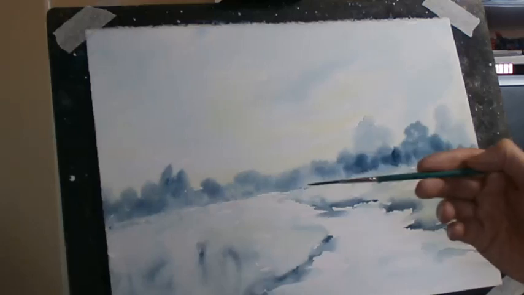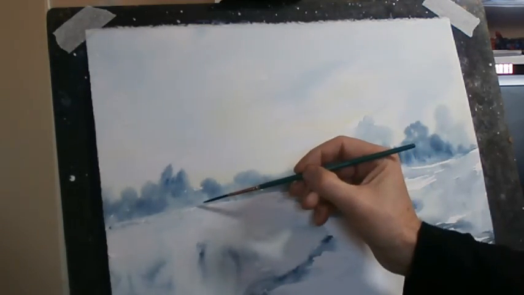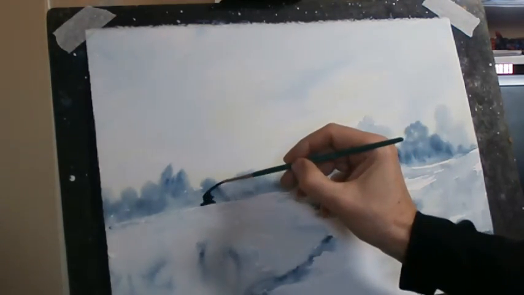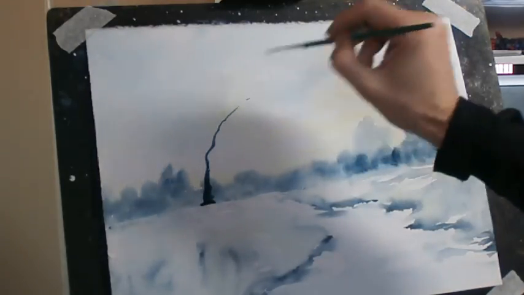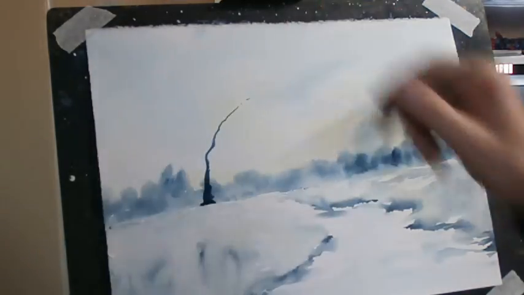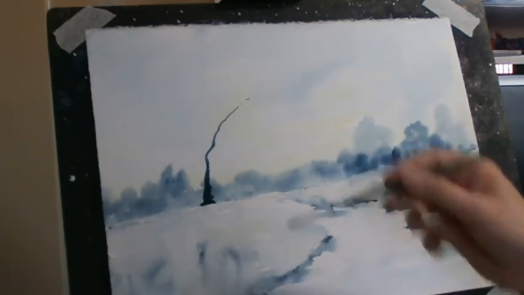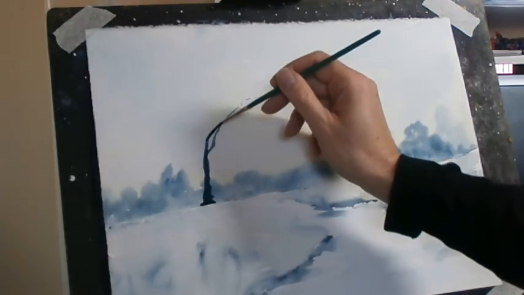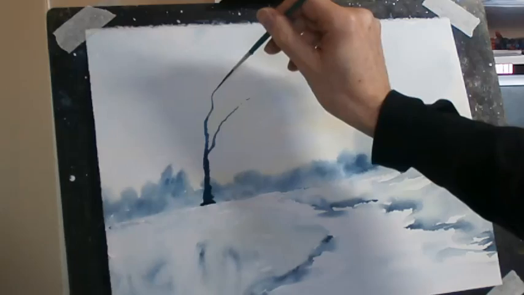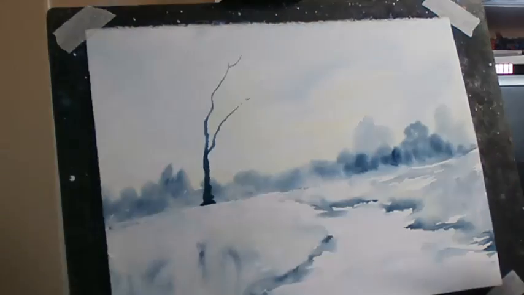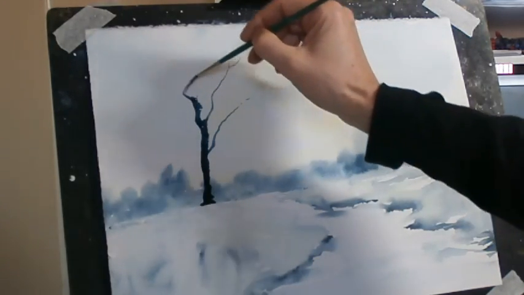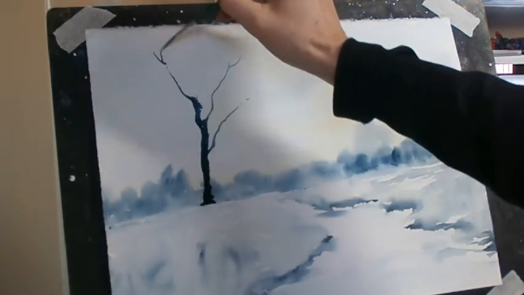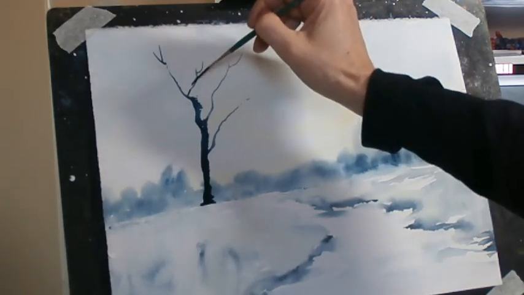Now, using this very thin brush, you can actually get quite a thick line. If you lean on the paper and come up and gradually come off, then you get a very thin point. So I've started flat and then worked my way out towards the vertical, and the same here, just starting in and then coming out quite thin on the tips. More paint and just keep going until this tree is quite well formed.